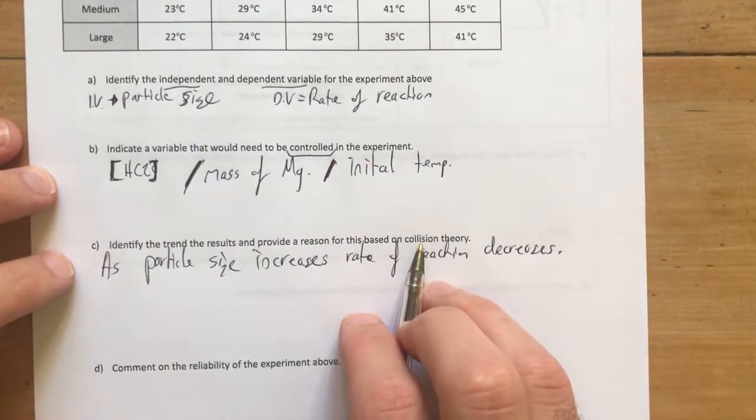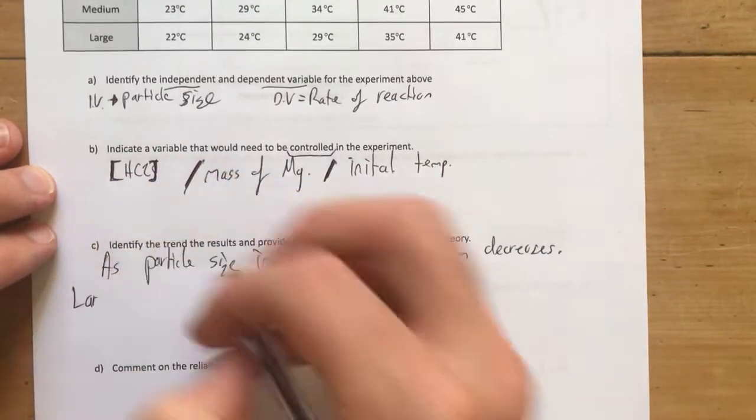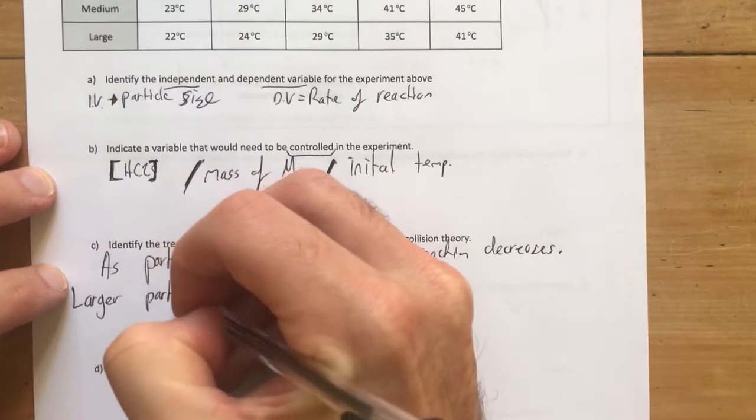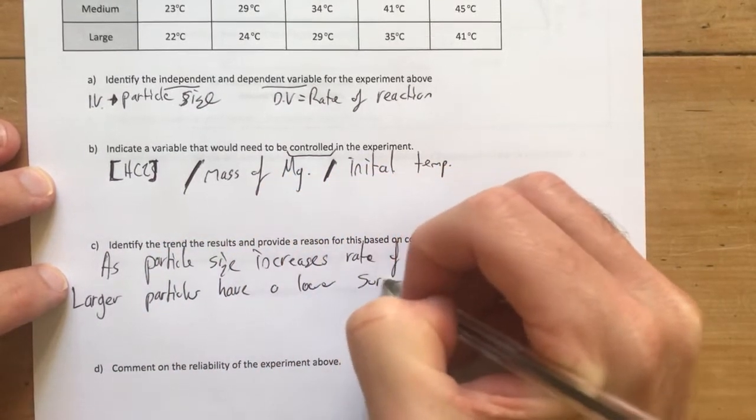Now, with collision theory, our particle size is linked with surface area. And so therefore, backing up with collision theory, larger particles have a lower surface area.